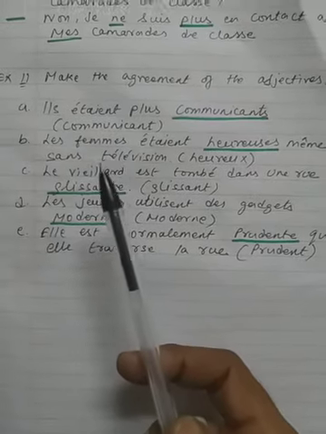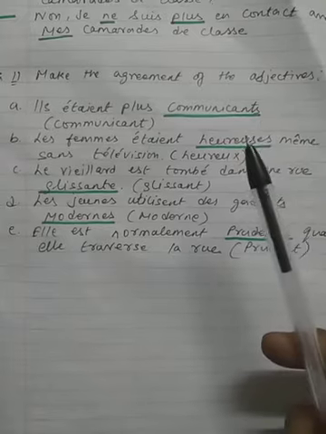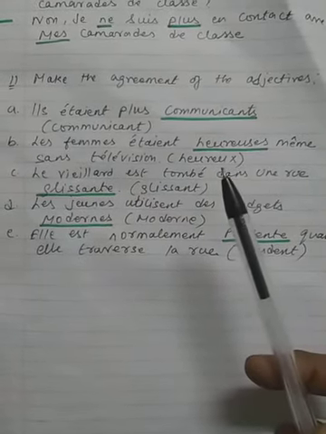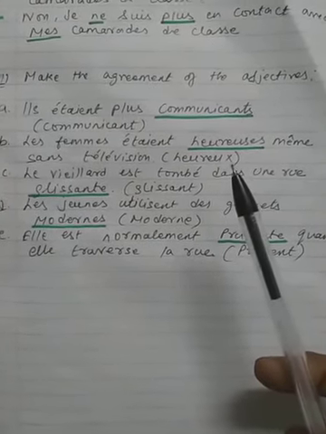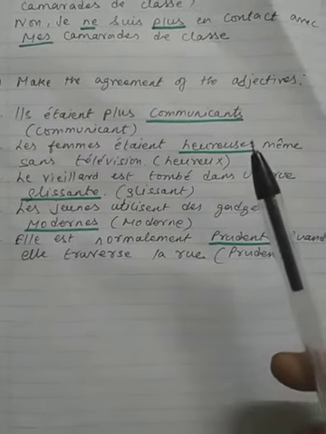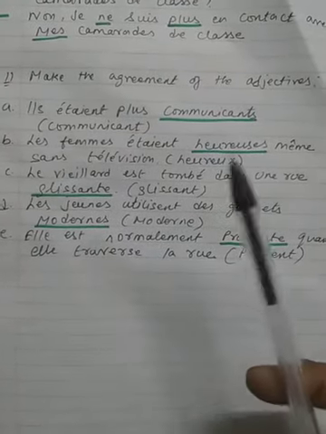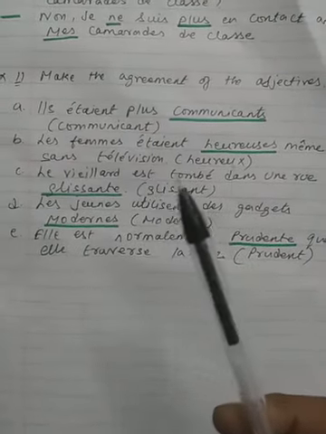The adjective is given in masculine singular. To convert it into the feminine, x is replaced by se. Heureuse. La femme était heureuse même sans télévision.